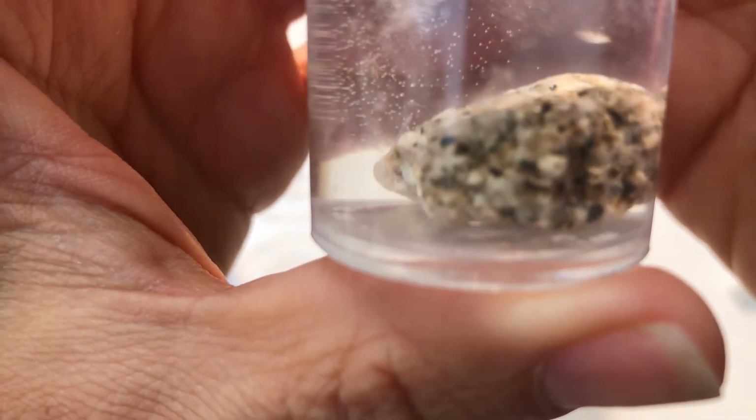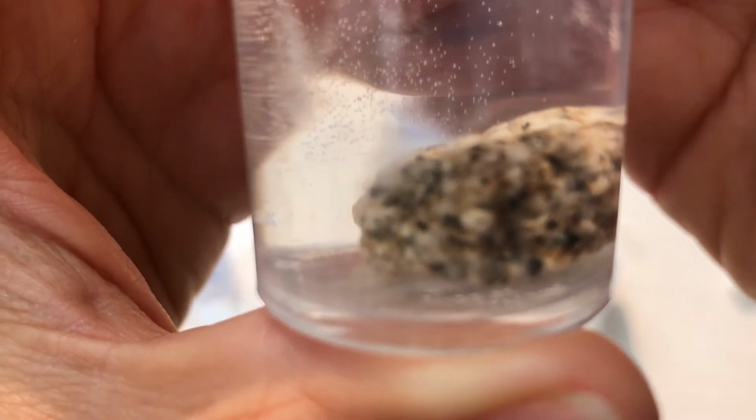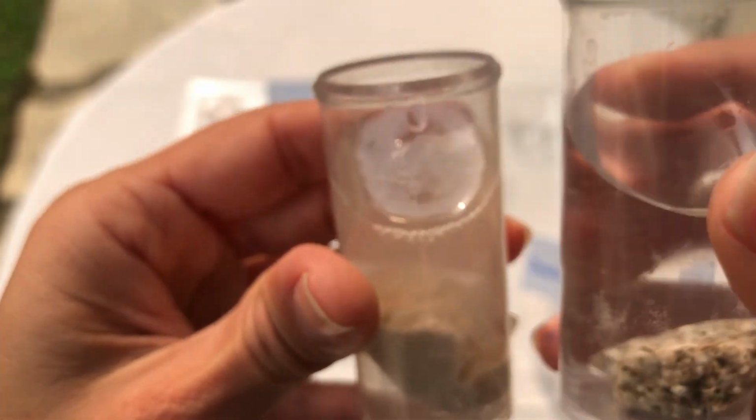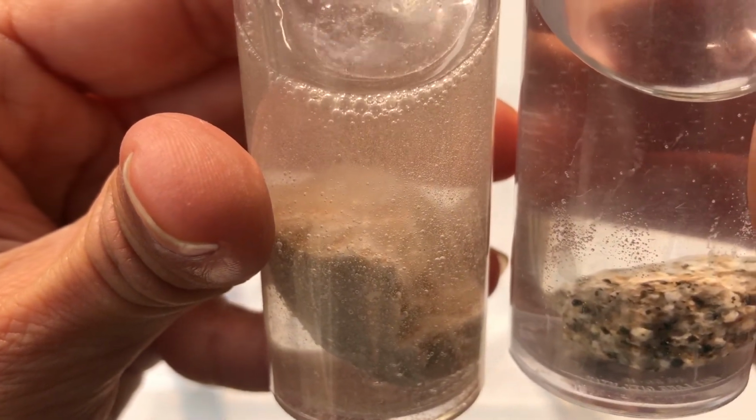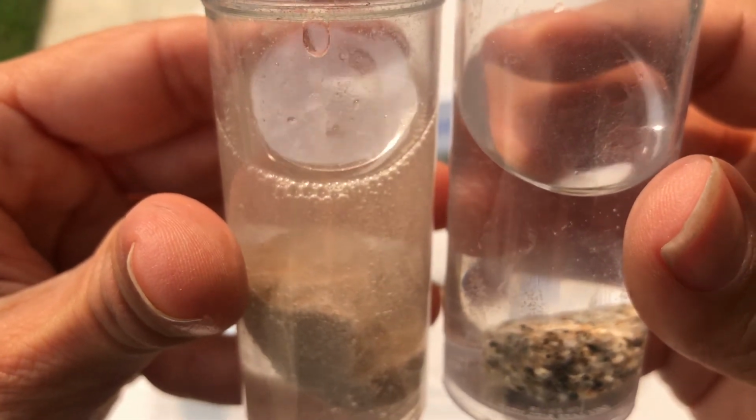You might see a stream of bubbles running out of a pocket of air inside the rock, but no effervescence. Let's compare that to the limestone to make sure. Let's see the difference side by side. You can see the difference, right? Can we say granite has calcite in it? Nope, not at all. Let's try the final one, the sandstone.